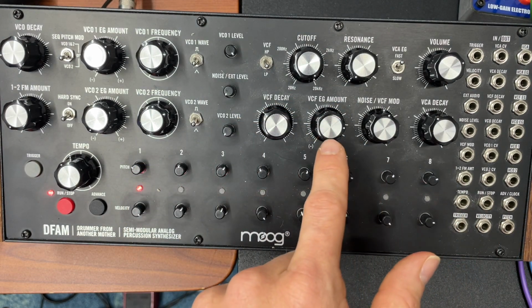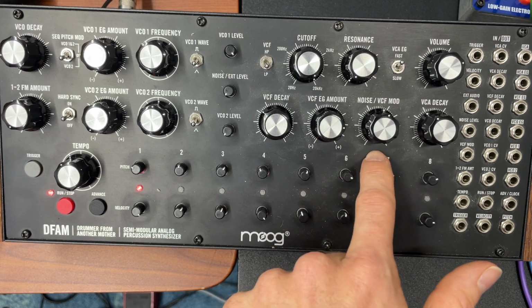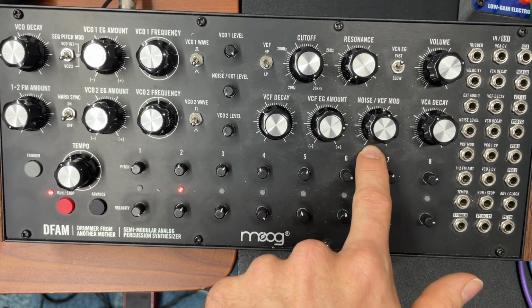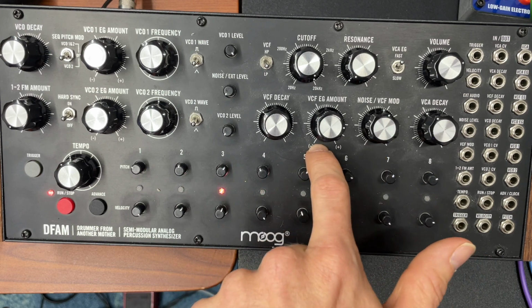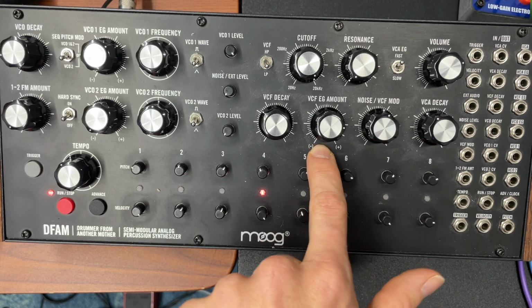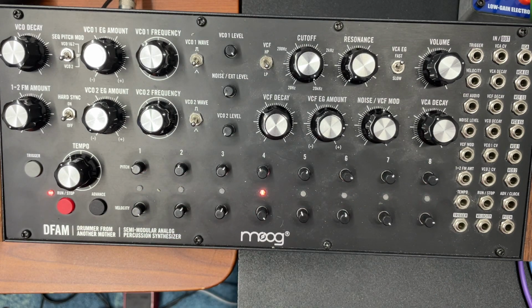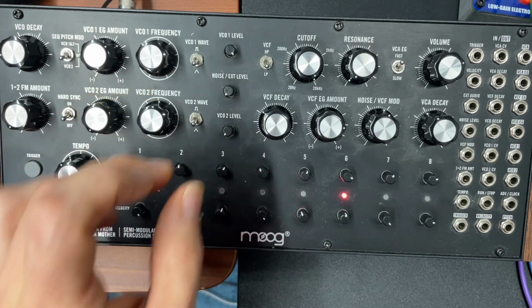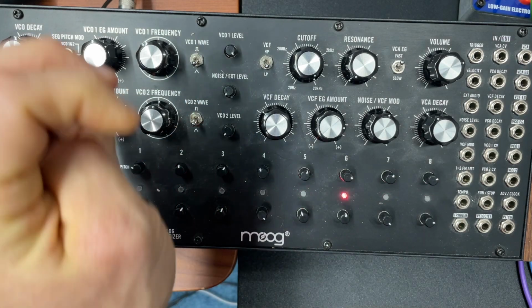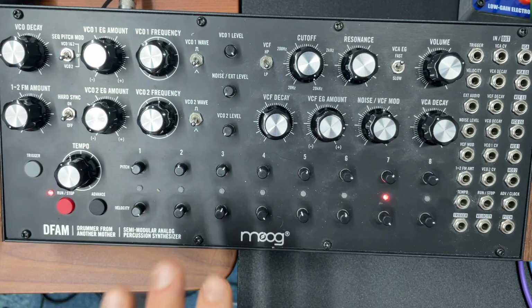You're getting sort of like a negative amplitude envelope on the filter as this envelope generator goes positive. So just something to be aware of. I'm trying to find ways to use that, and I'm going to. So when I find it, we're going to do a video about it.